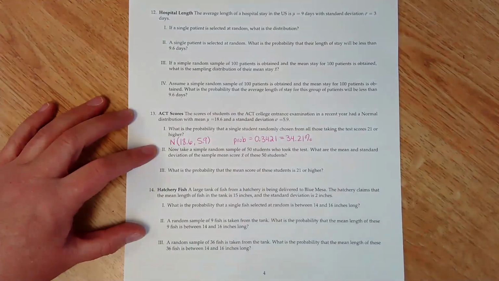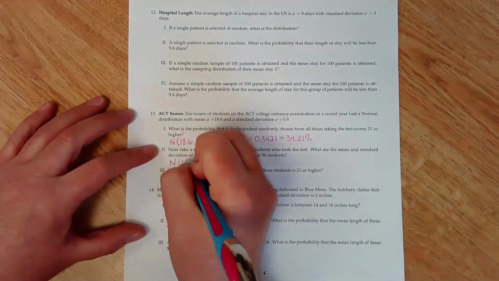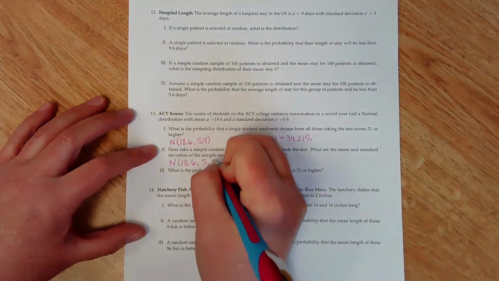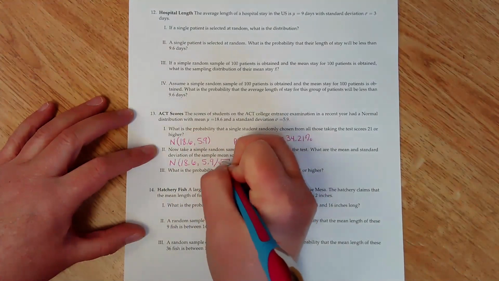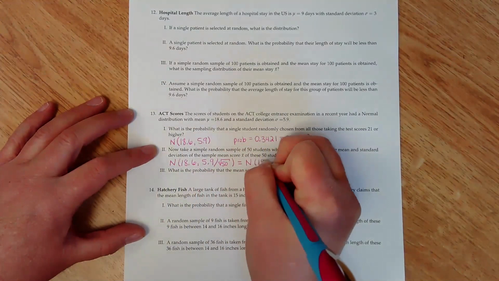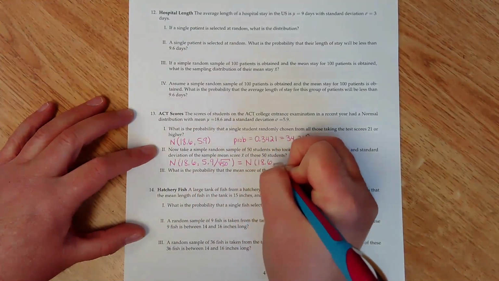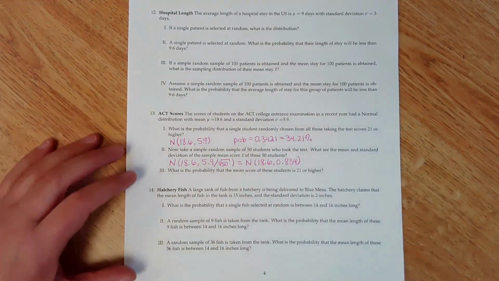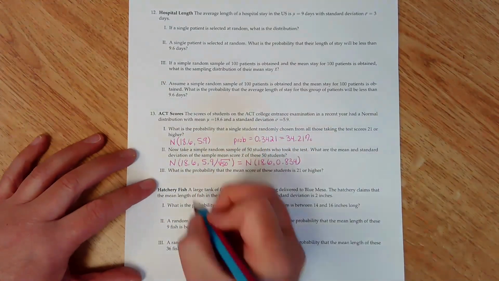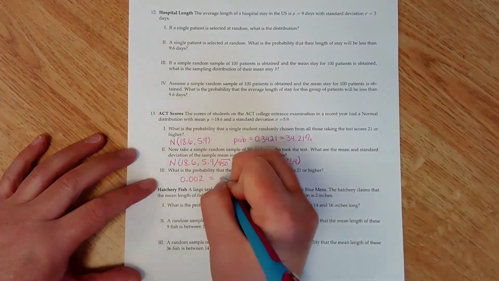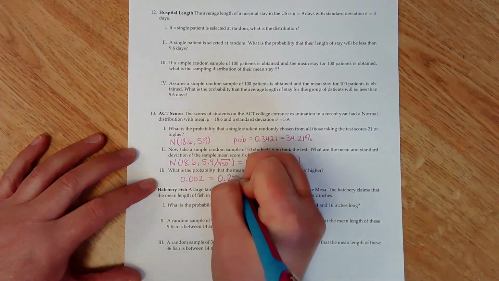So now my distribution is still normal with 18.6 as the mean. My standard deviation is now 5.9 divided by the square root of 50 for that sampling distribution. So it's normal, 18.6, comma, 0.834 for my sampling distribution. And then that probability changes to be 0.002 or 0.2%. So that's less than 1%.